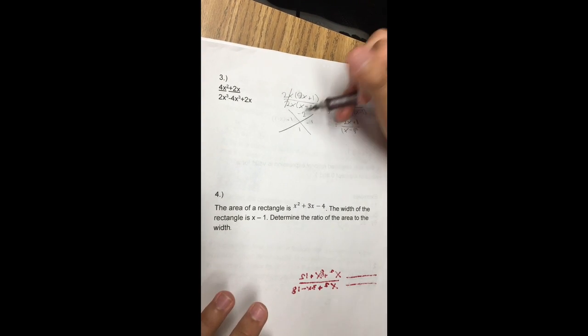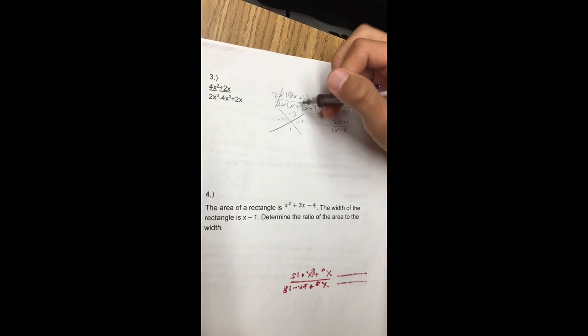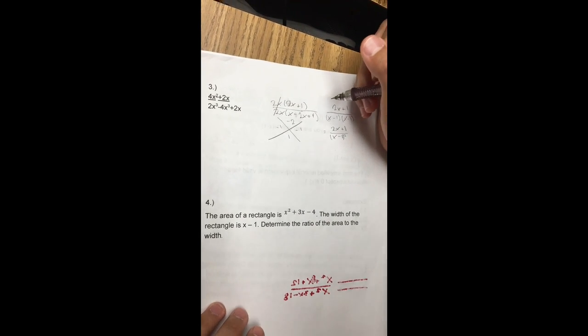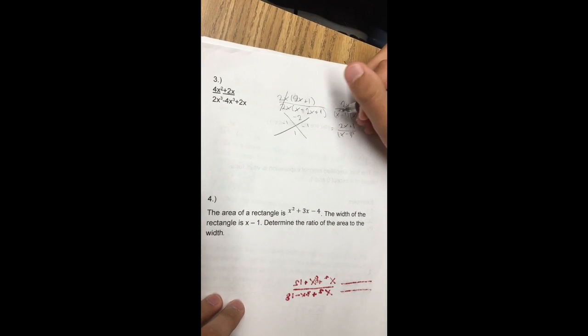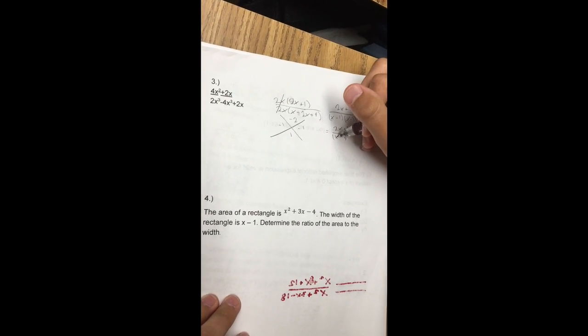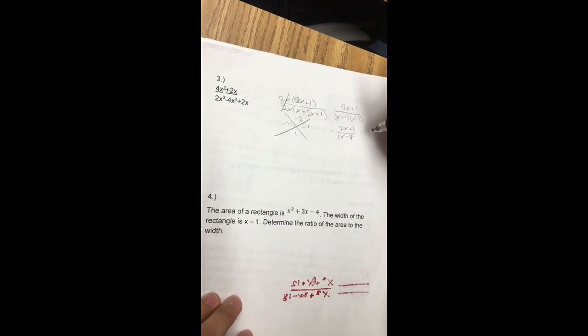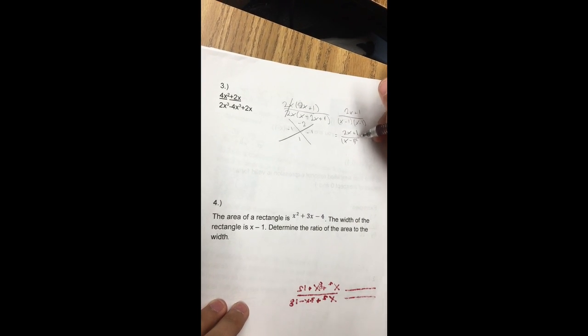So negative 1 and negative 1 add up to negative 2, and multiply to positive 1. And so you get 2x plus 1 over x minus 1 and x minus 1. That's the simplest you can get, except you can write it as x minus 1 squared. So the answer is 2x plus 1 over x minus 1 squared.